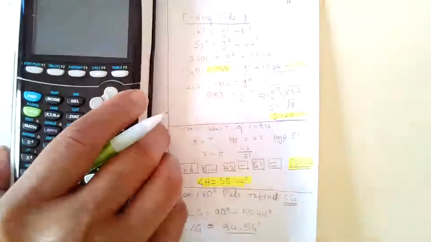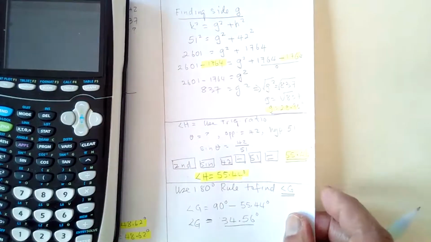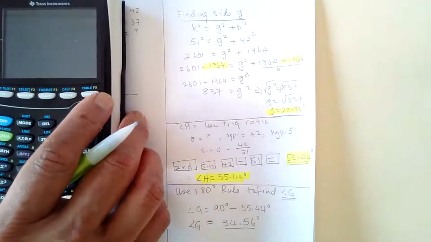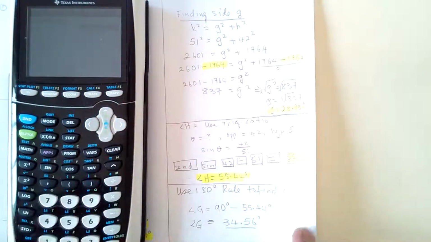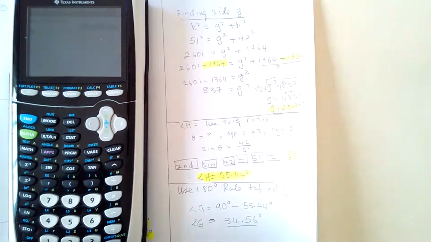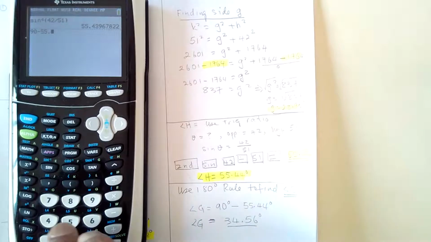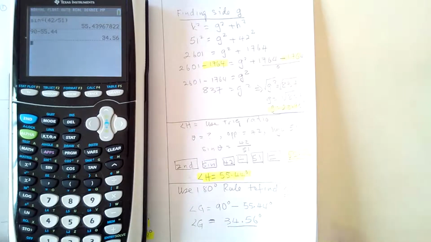Let's verify that in our calculator. Okay, so that's our final measurement.